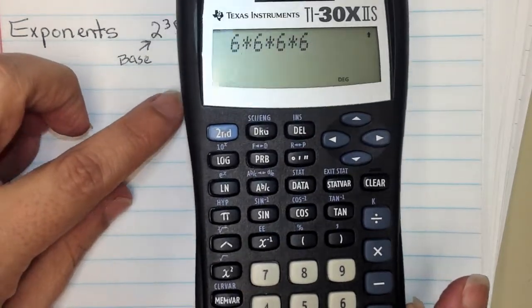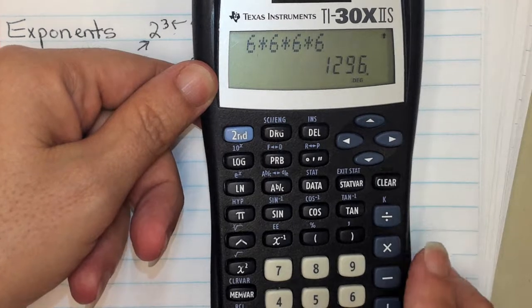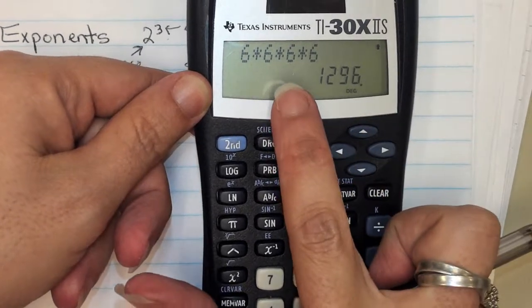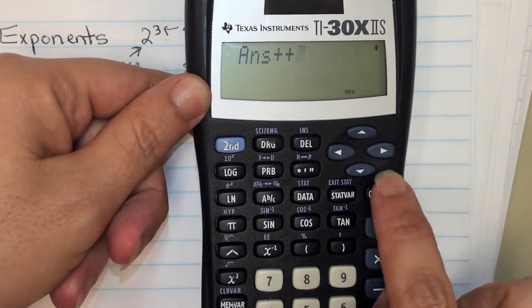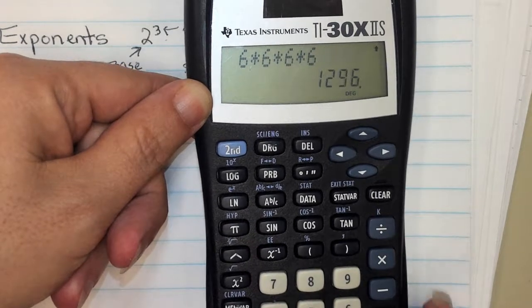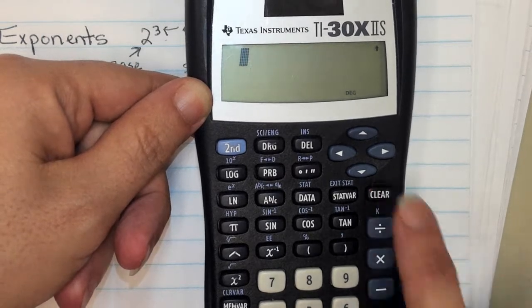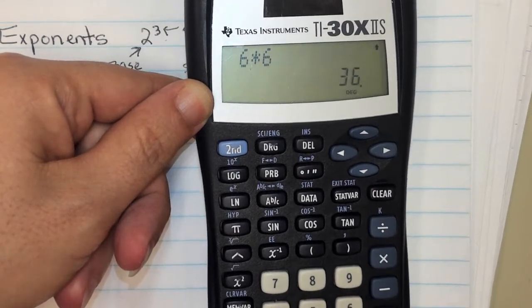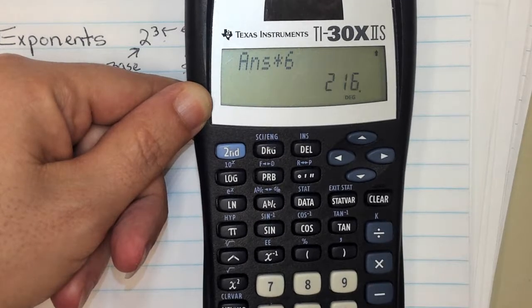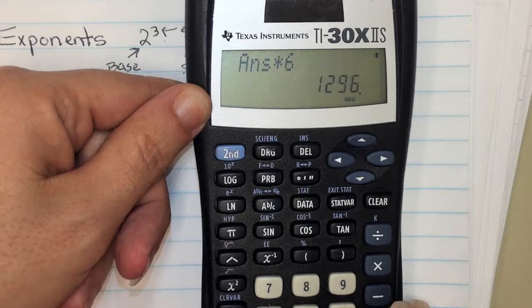I got 4 6s. I'm hitting the equal sign, and that is right: 1,296. Or I could do 6 times 6 equals, times 6 equals, times 6 equals, and I get the same number.